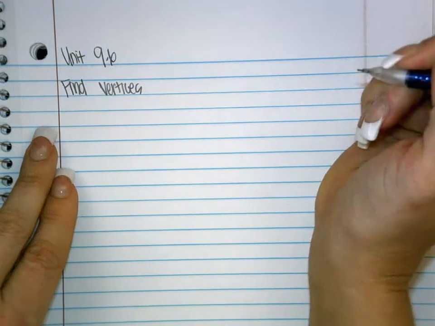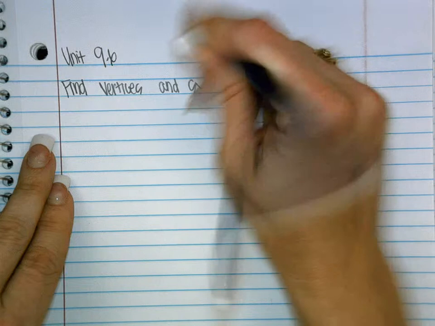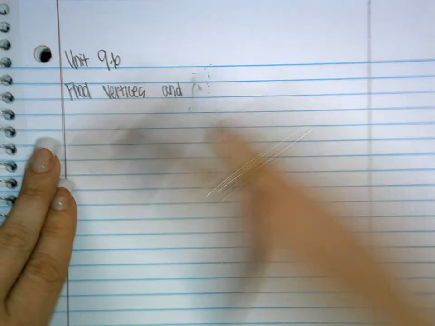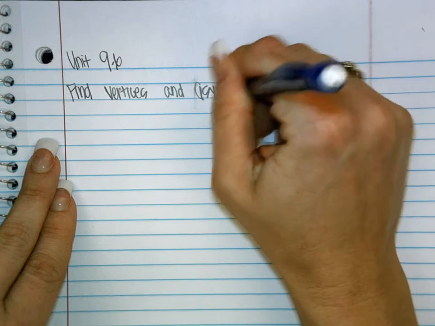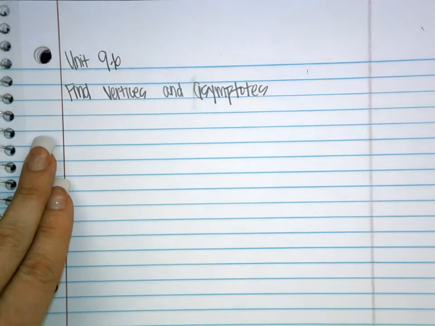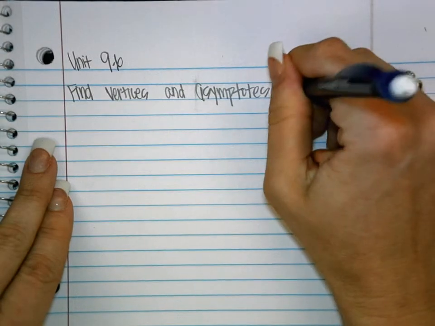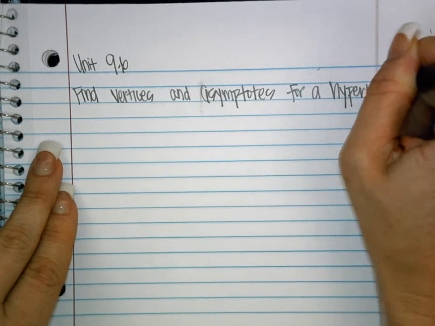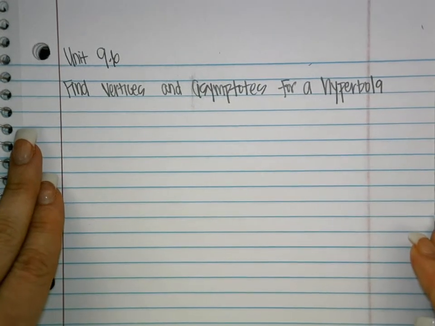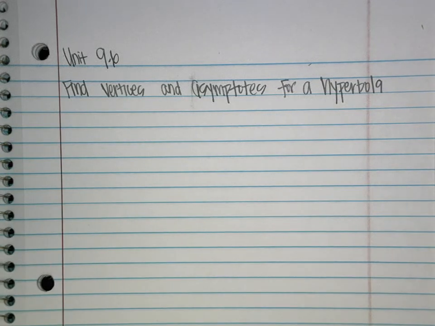So yes, that's multiple vertices, so there's going to be two vertices and something called asymptotes. Asymptotes is spelled A-S-Y-M-P-T-O-T-E-S. Okay, vertices and asymptotes for a hyperbola. A hyperbola, not a hyperbole, because that's in English, but a hyperbola. There are two different formulas that you are going to have to memorize for a hyperbola.